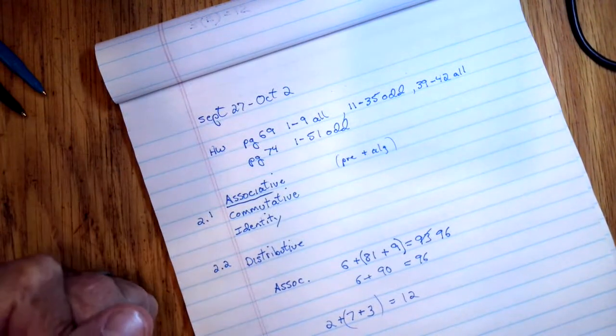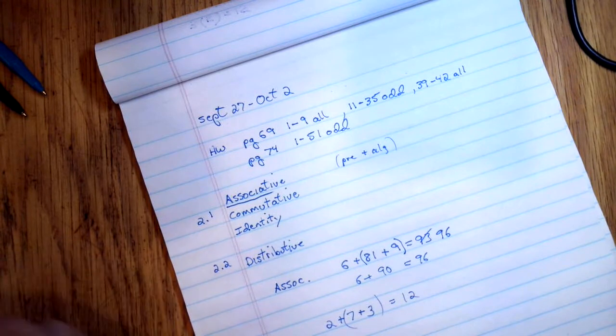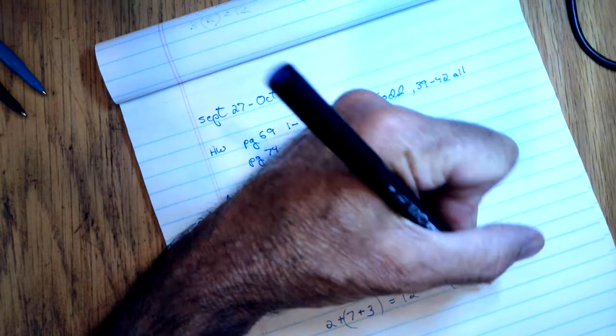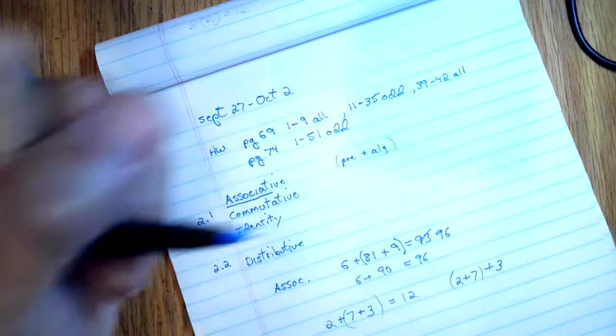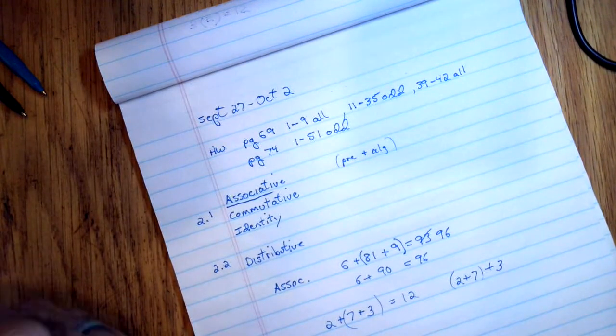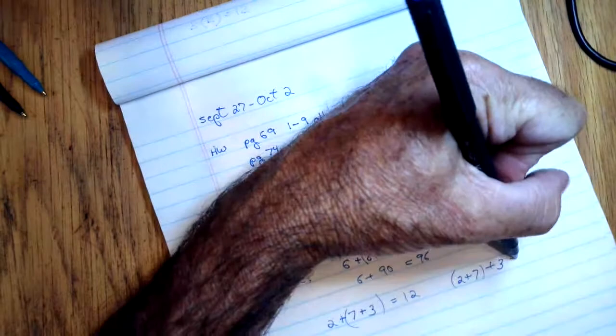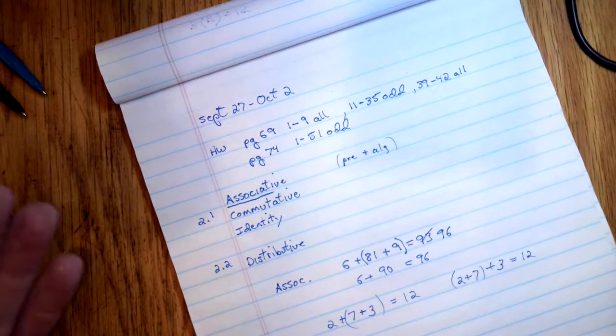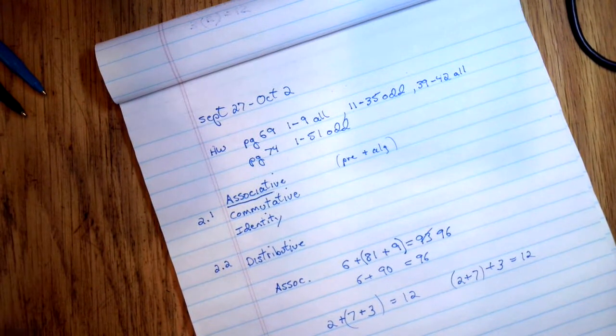And that's how I actually do this in my head. I associate. But I could also have associated this as 2 plus 7 plus 3, right? Doesn't change it. So 2 plus 7 is 9, 9 plus 3 is 12. That's an easy enough problem that I can do it in my head. And that's really all we're doing when we say using the associative property: I'm grouping stuff together.